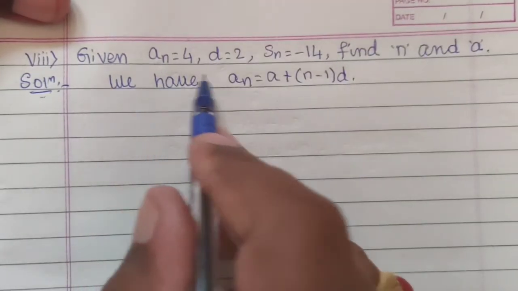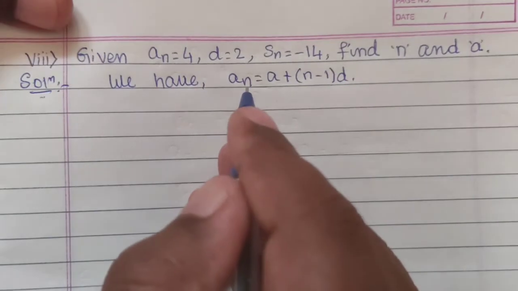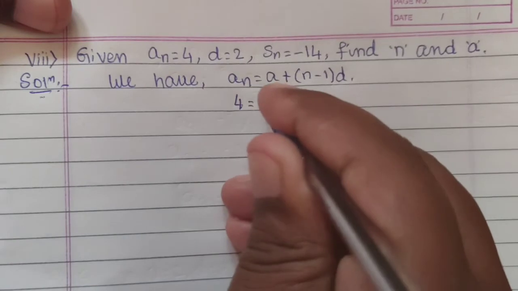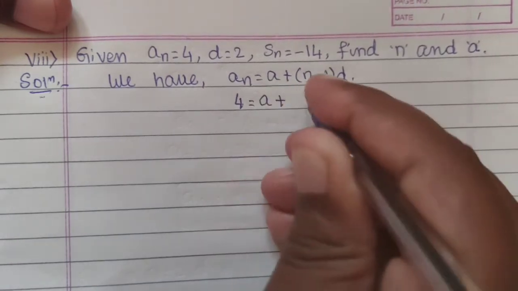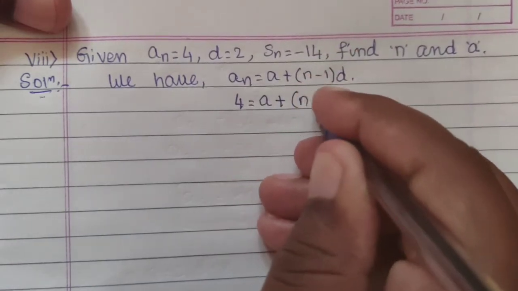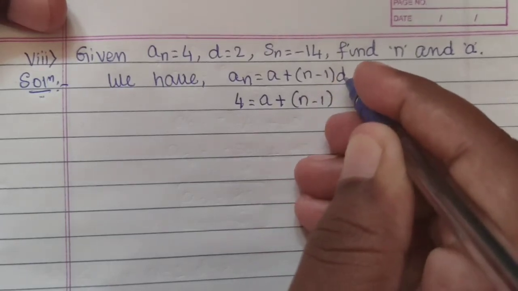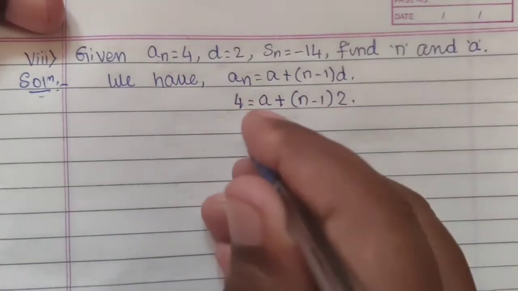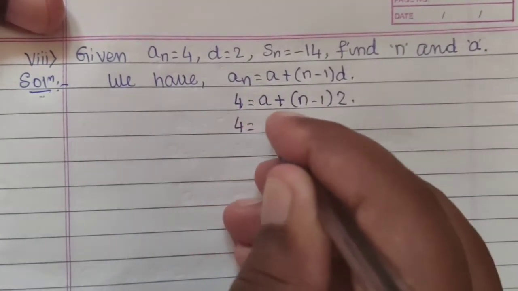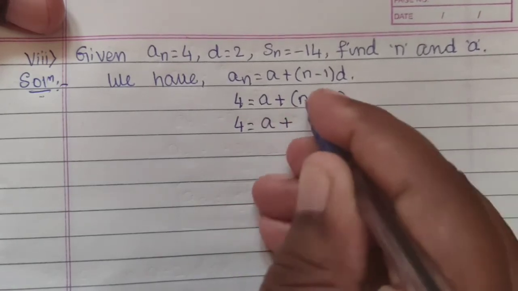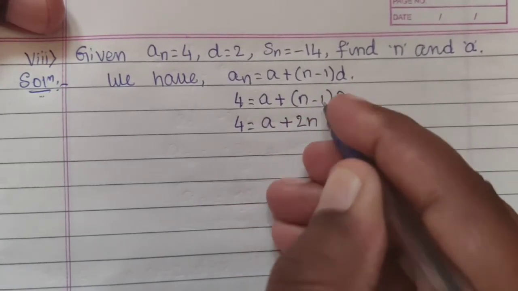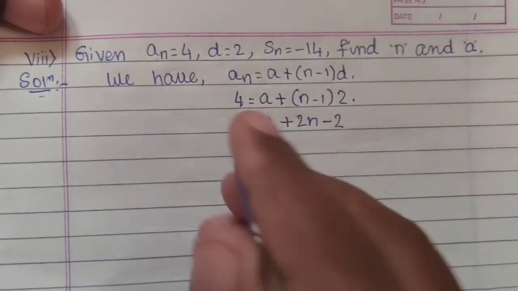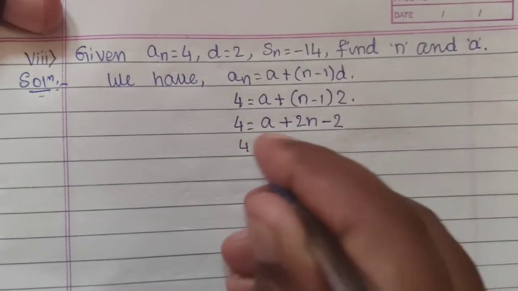Now let us substitute all these values to this formula. The value of an is 4, a plus n minus 1 into value of d is 2. That is 4 is equal to a plus 2 into n, 2n, plus into minus, minus 2 into 1, 2.